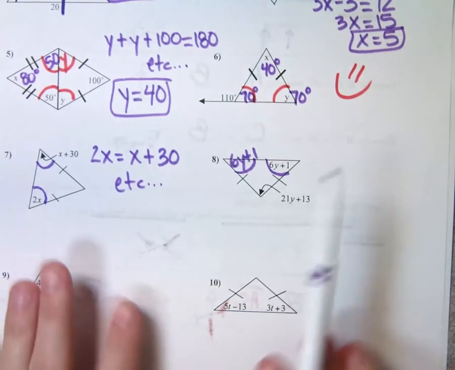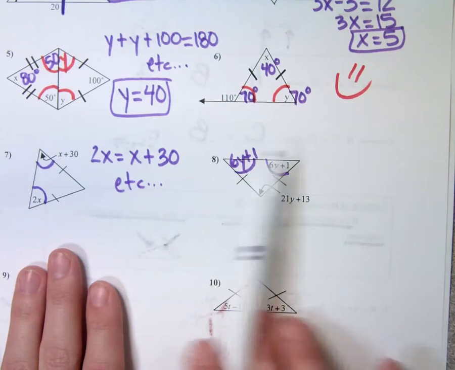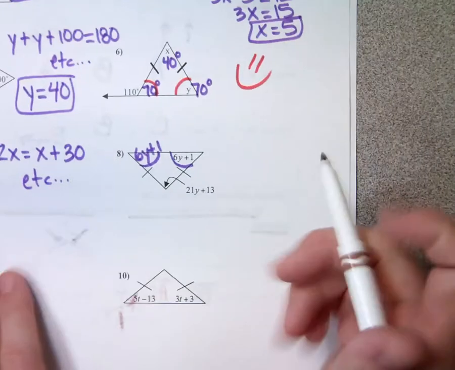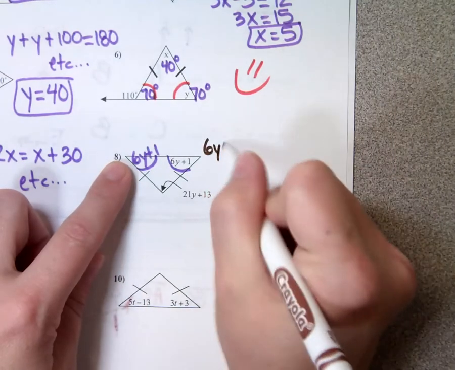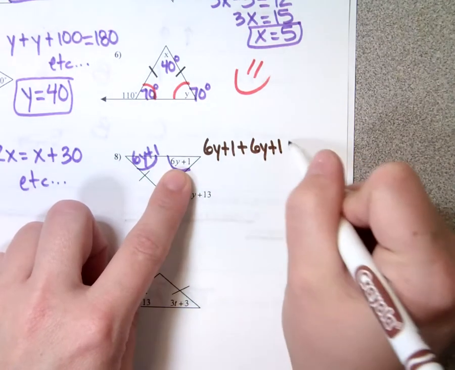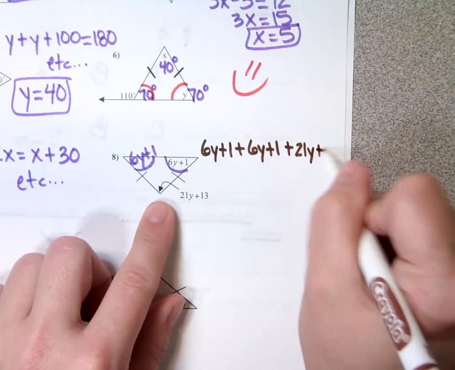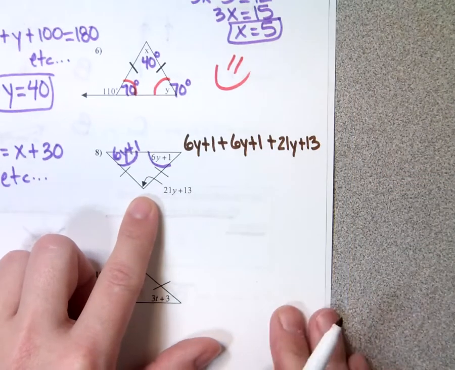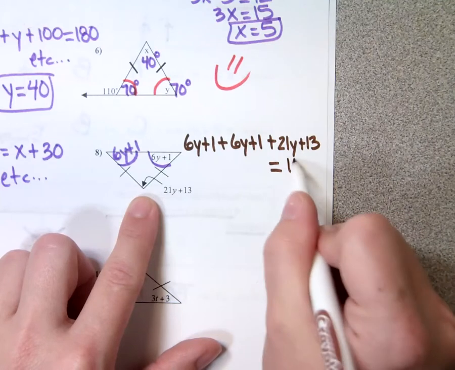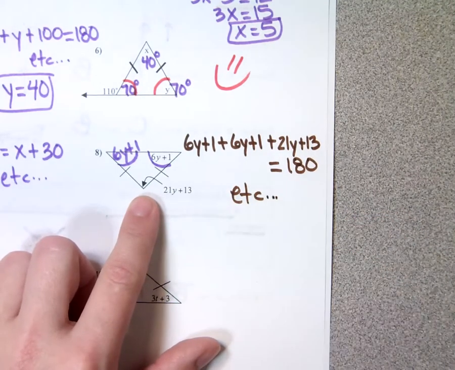Okay, and what do we know about the 3 angles in our triangle? They add to be 180. So this angle, 6y plus 1, plus this angle, 6y plus 1, plus this angle, 21y plus 13. Oh no, I can't squeeze it in. All add to equal 180. And I'm not going to solve it because most of you are really good with that.